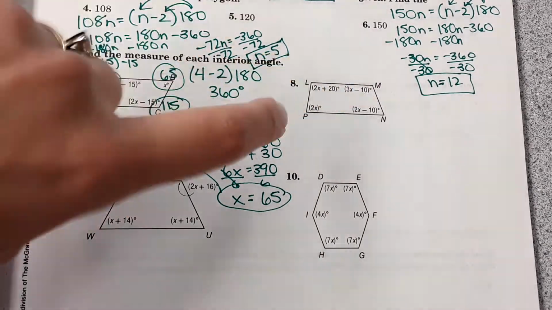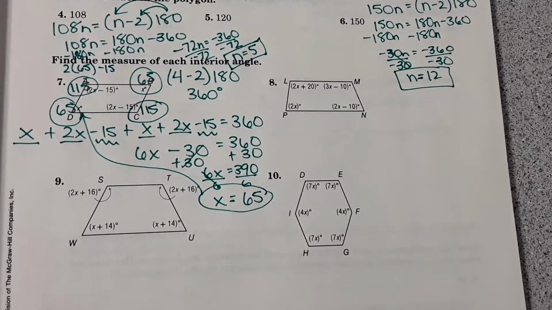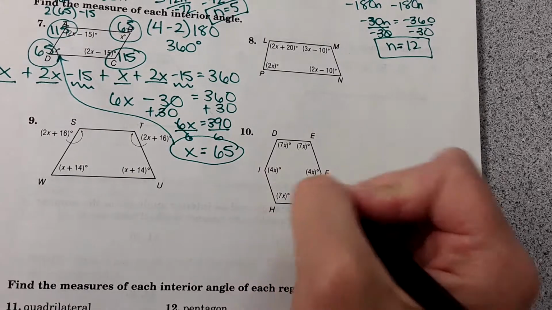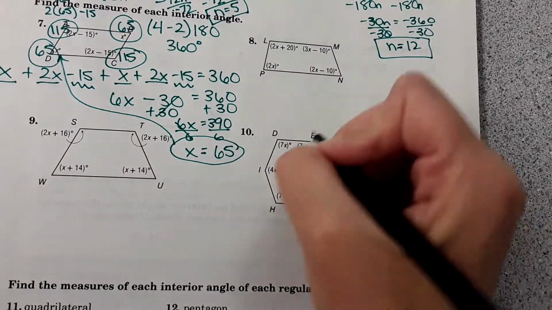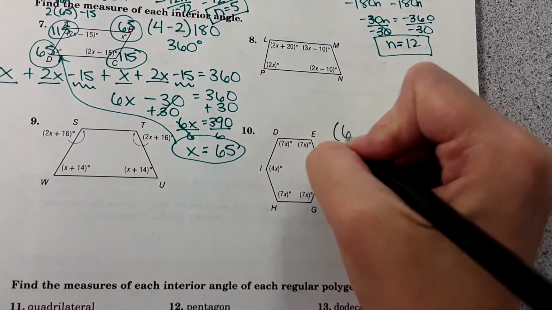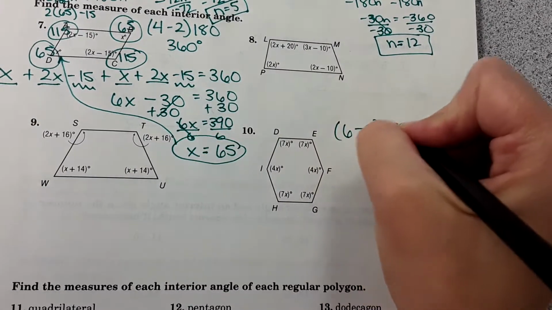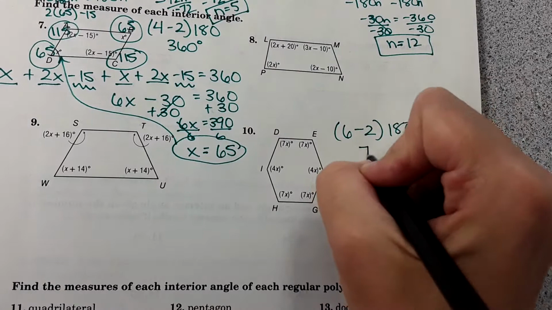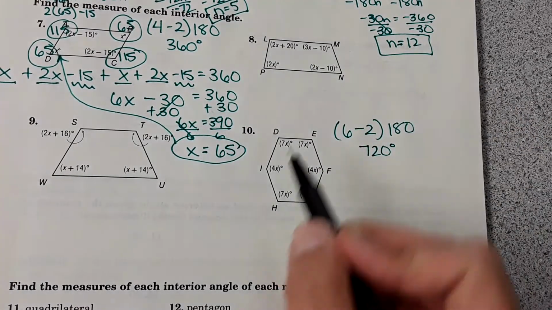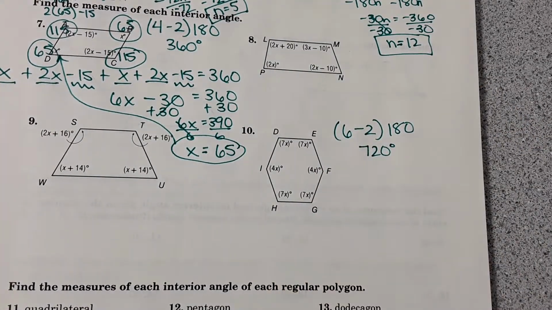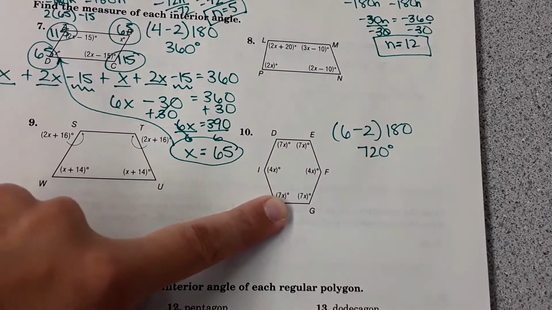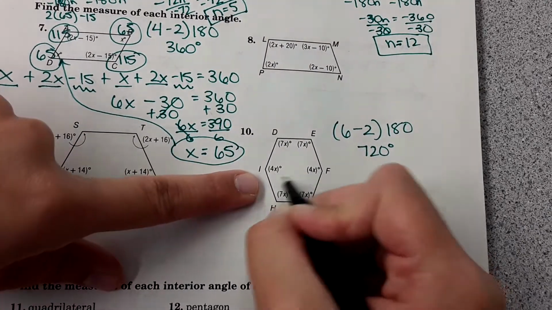Then we're going to skip over these two and just do number 10. So number 10, we now have a six-sided shape, 1, 2, 3, 4, 5, 6. So to find the sum of those angles, we're going to do 6 minus 2 times 180. 4 times 180 is 720 degrees. So that's all the angles added up, 720. Then we're going to add all that and put it equal to 720. You could also use multiplication.